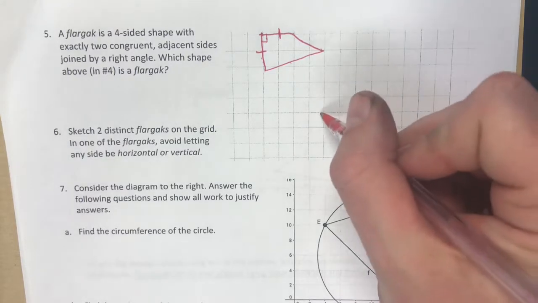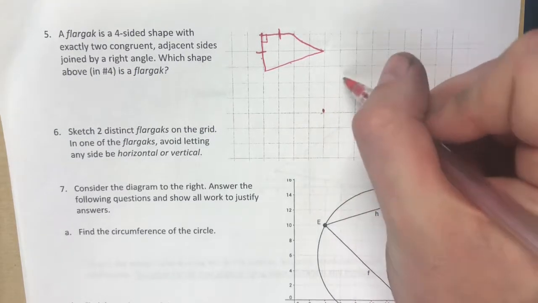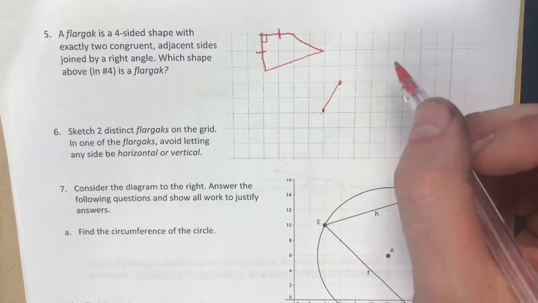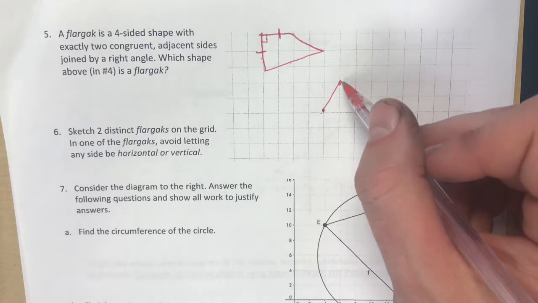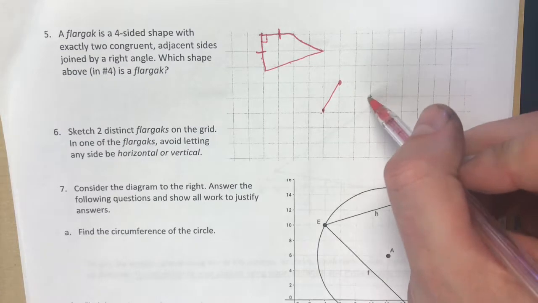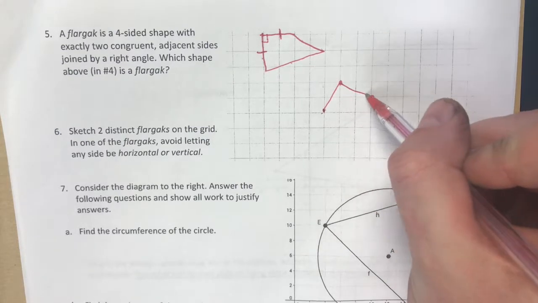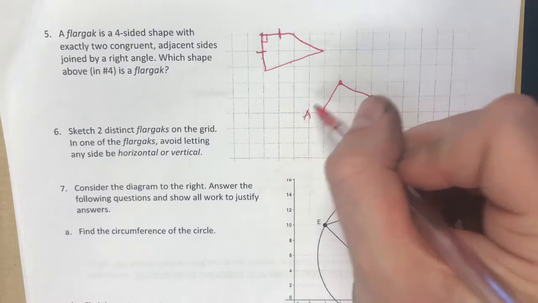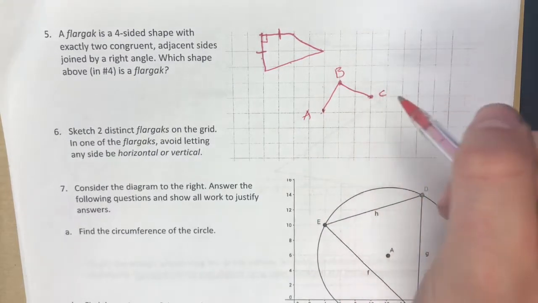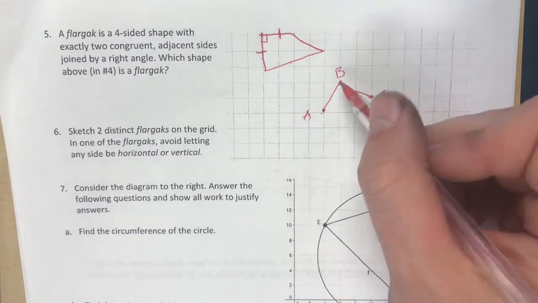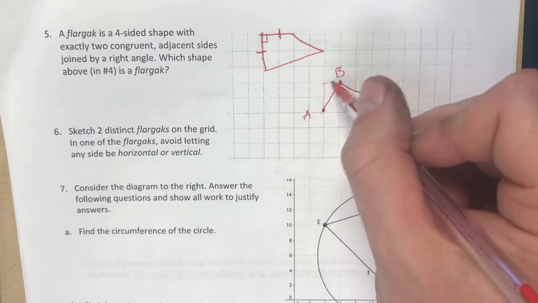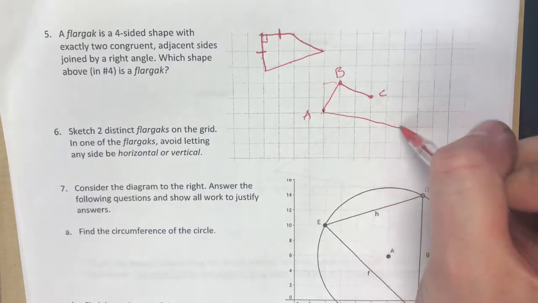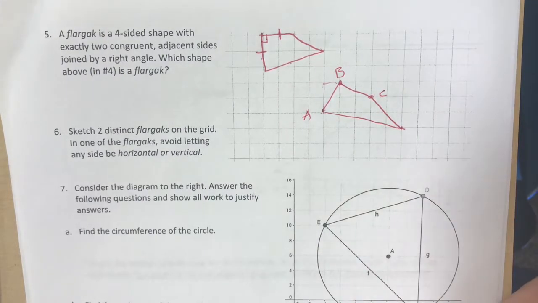So I'm going to create one side that has a slope of 2, and then the other side would have to have a slope of -1/2. So we'll call this A, B, C, and that has to make a 90 because this is 2 and this is -1/2. And then I can just kind of go like this for the other ones.